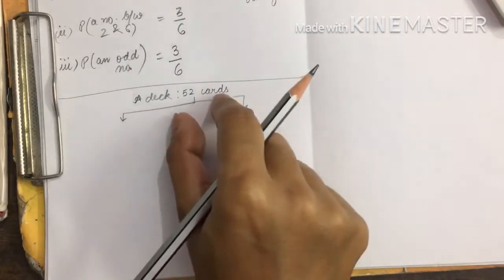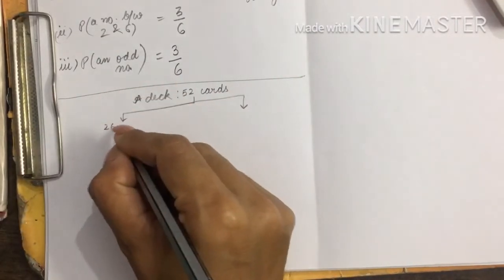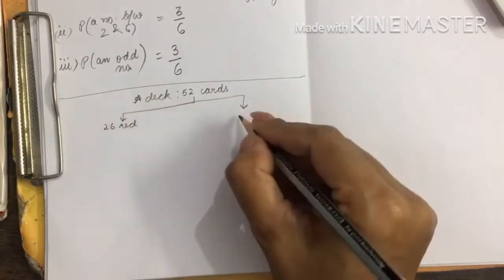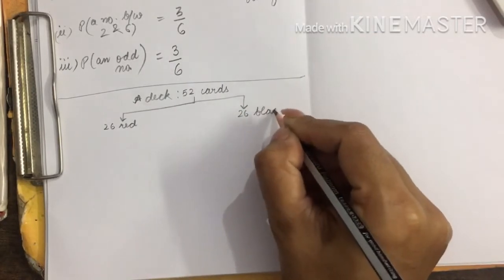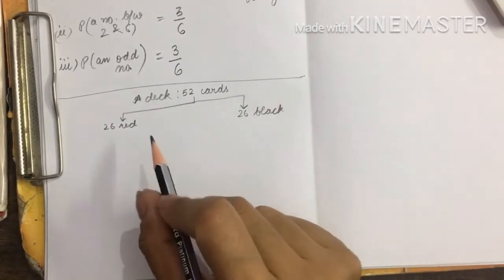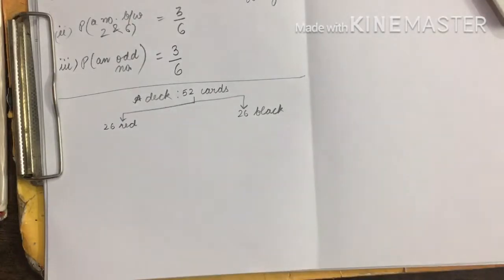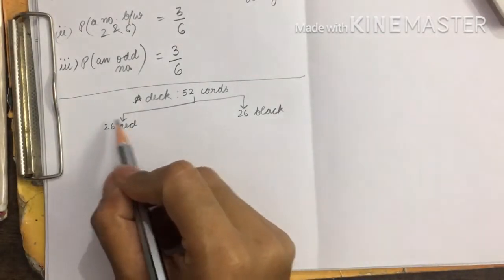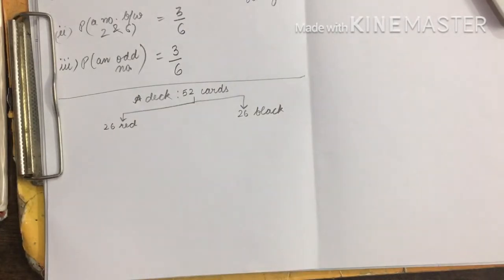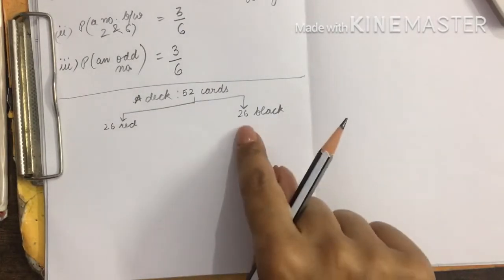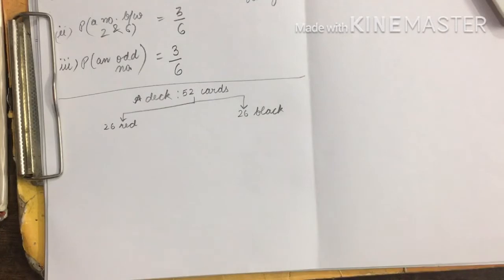So there are 52 cards, out of which 26 are red colored and 26 are black colored. So they are not completely red or completely black. The images on them have red and black ink used. So there are 26 cards on which the design contains red color, and 26 cards are such that the design on them is made up by black color.